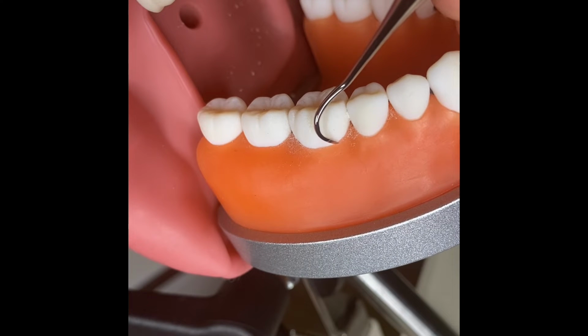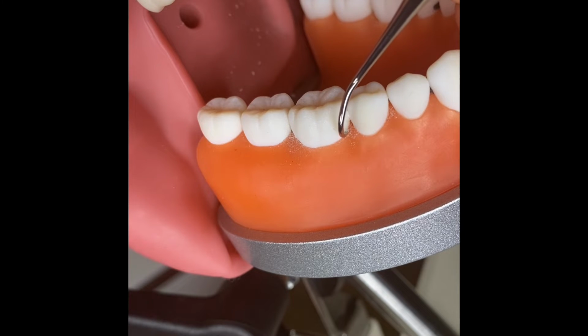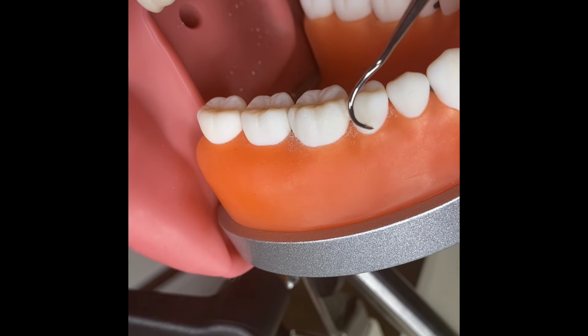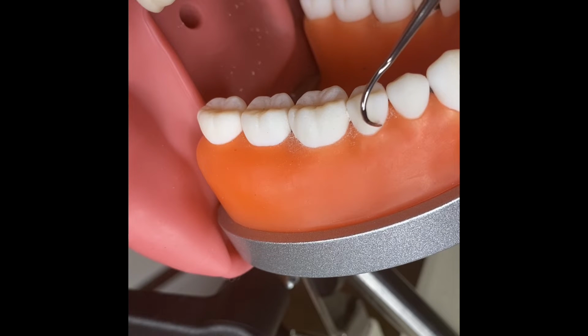I'm going at the mesiobuccal line angle, starting side to side, pivot, roll, side to side, pivot, roll, up, down, down.